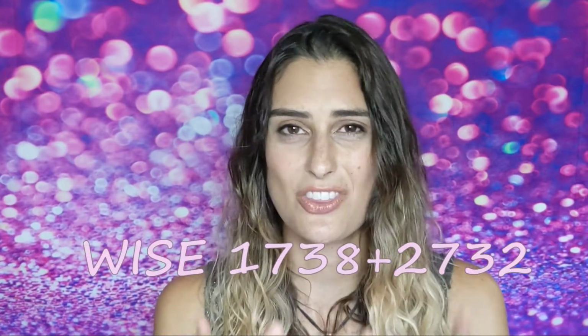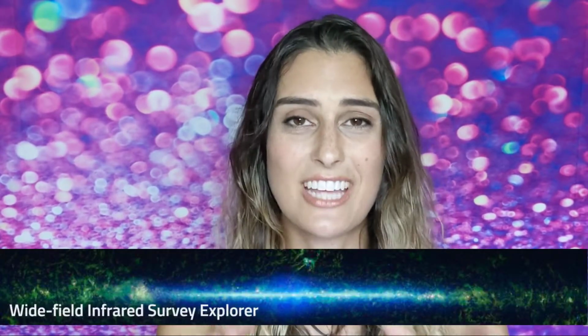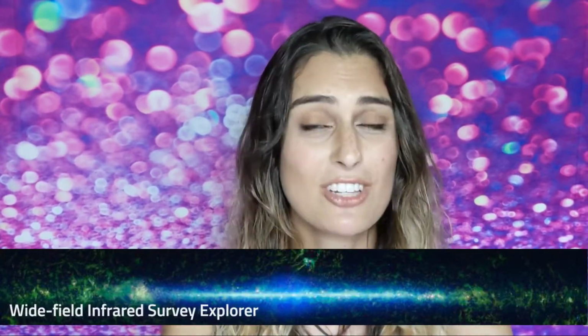And in fact, the spectral standard for the Y0 class of brown dwarfs is an object called WISE 17382732. WISE is NASA's Wide Field Infrared Survey Explorer, a mission launched back in 2009 that has been responsible for most of the discoveries of Y-dwarfs because they shine primarily in the infrared. So this is part of the spectra from the Discovery paper back in 2011.